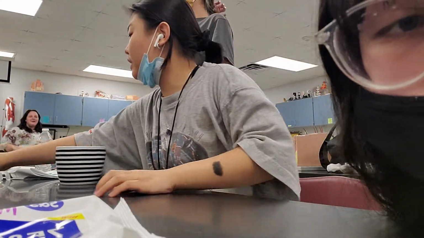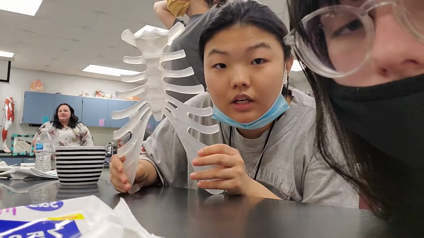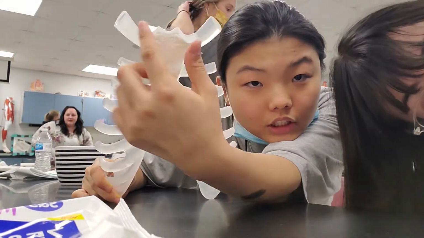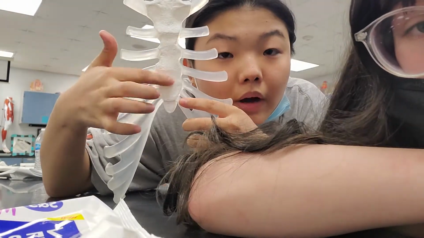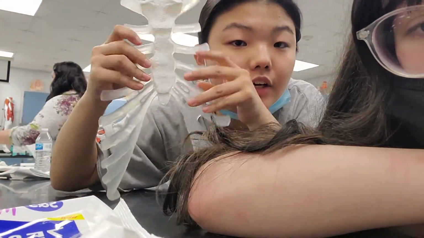Okay, moving on to this. This is our sternal notch, sternal angle right here, manubrium, sternal body, xiphoid process, and your costal cartilages. That's all you need to know for that.